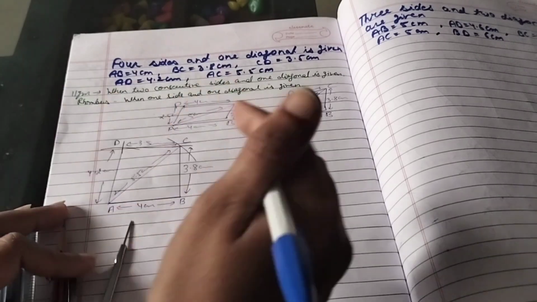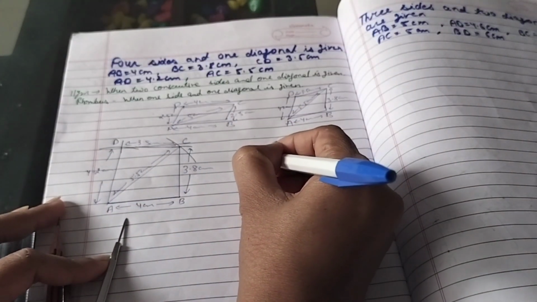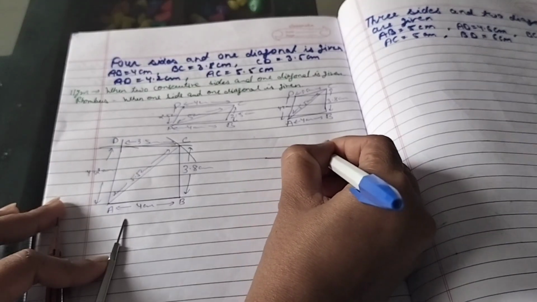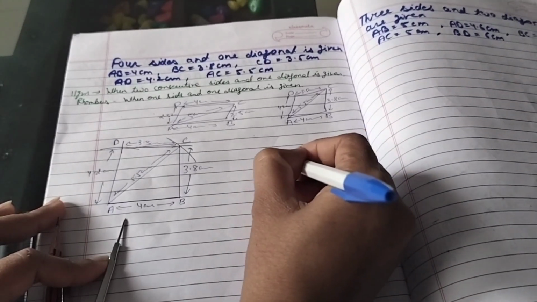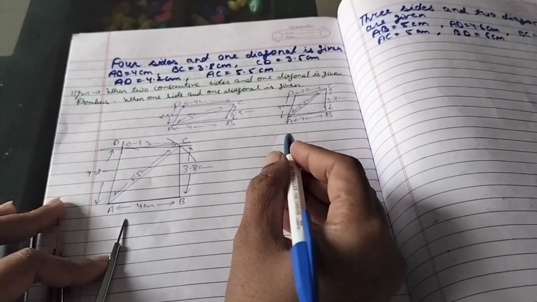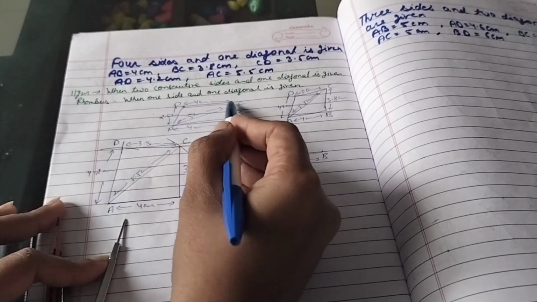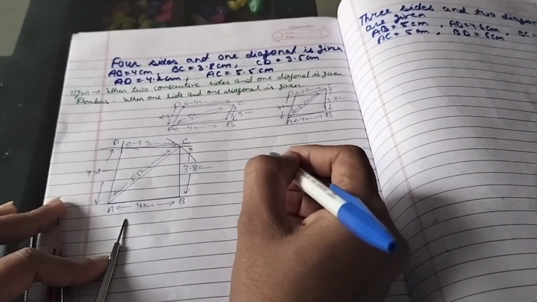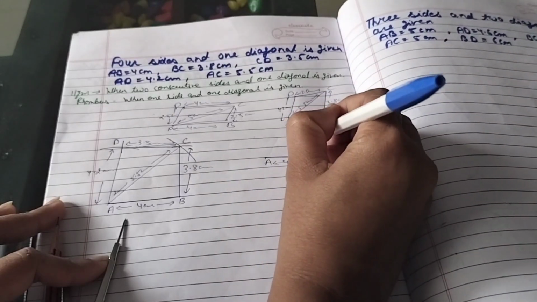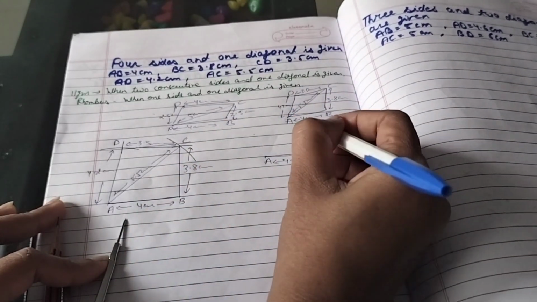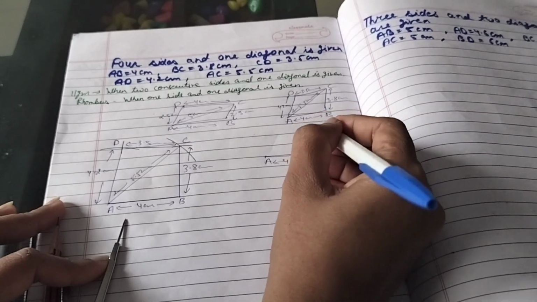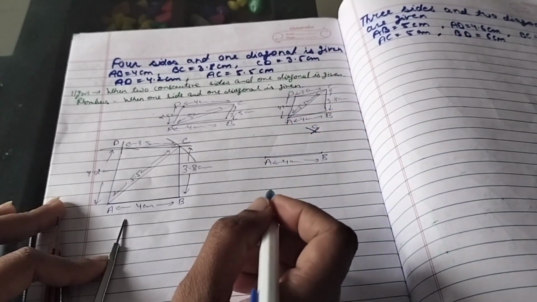What we will be doing is, first of all, we will make a line AB using a ruler of 4 centimeters. Now taking A as center, we will make an arc of 5 centimeters. From B as center, we will make an arc of 2.5 centimeters. The point where they intersect will be your point C.